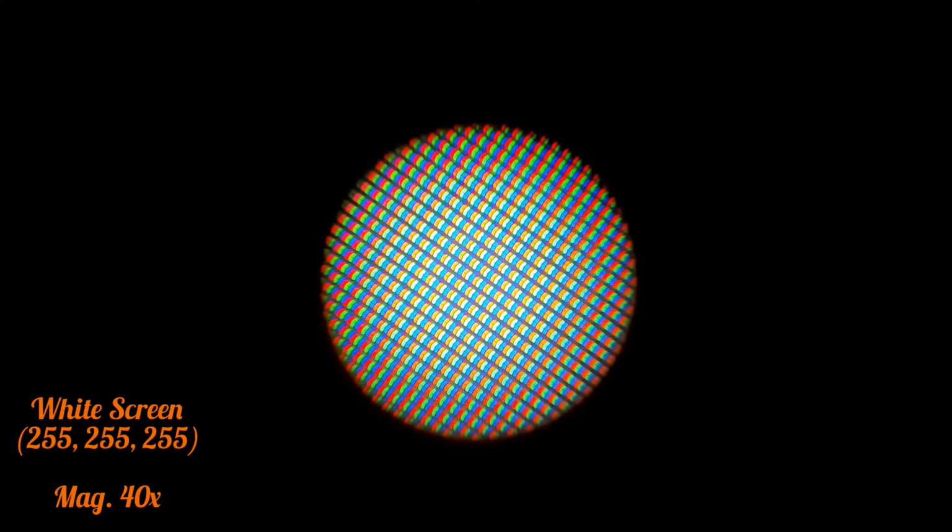Are you ready to see some pixels? Here they are. Can't see anything? Well, that's because it is a black screen. Now watch as I create a white screen. Increasing the red value, now the green value, and finally the blue value. As you can see, subpixels have three colors: red, green, and blue.